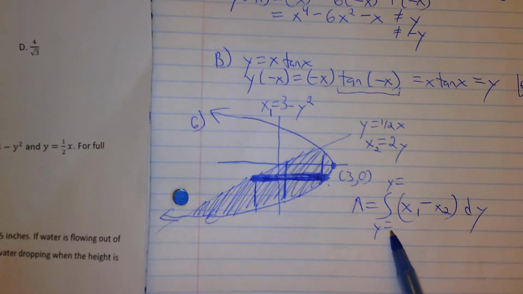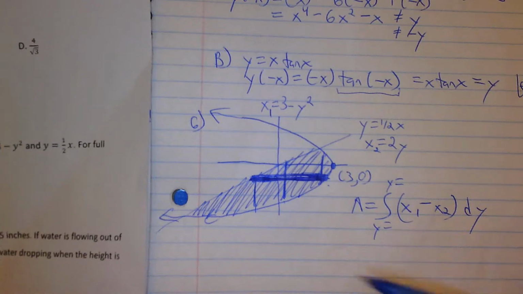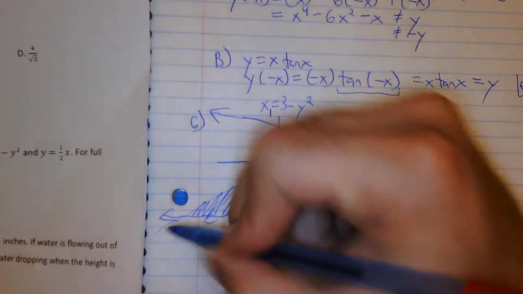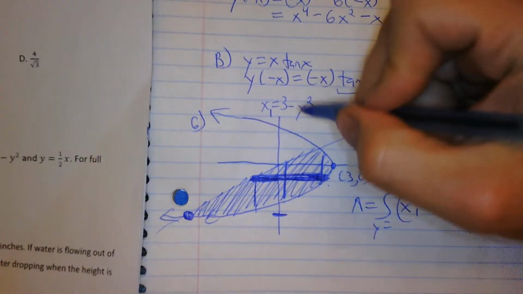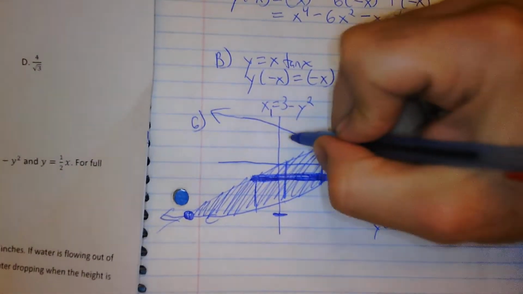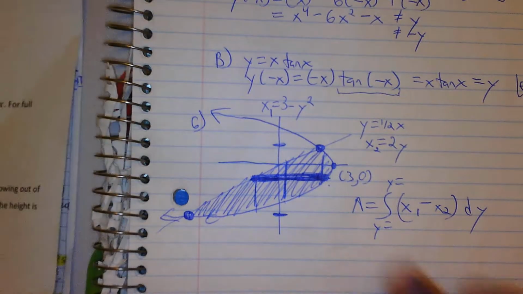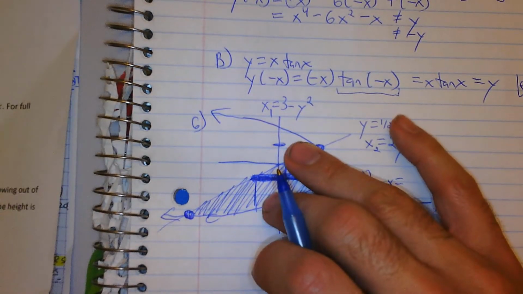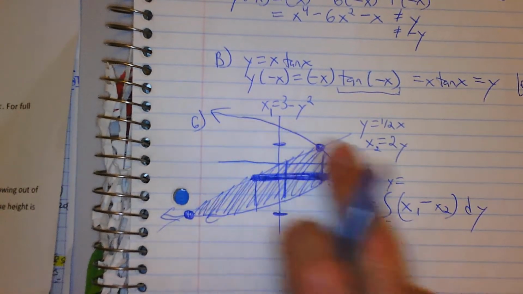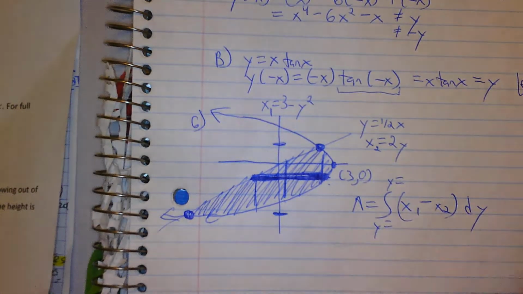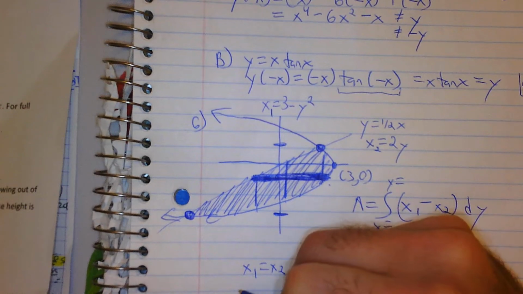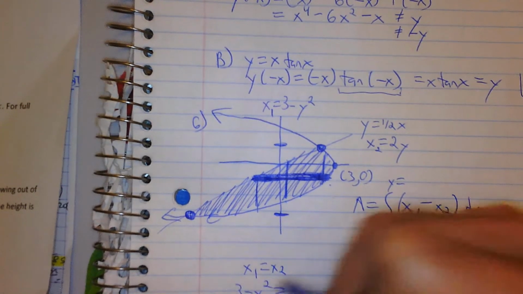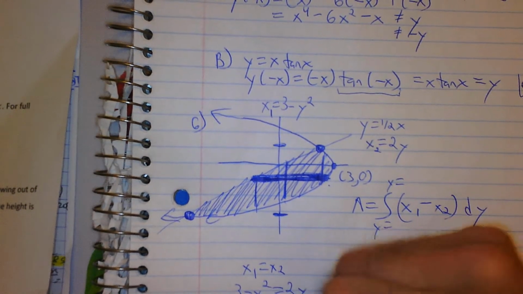Now, we're going to go from y equals what to y equals what? These are y values. You have to go from this y value, whatever it comports to, up to this y value, whatever it comports to. Well, how are you going to figure out where these y values are? You're going to set x1 equal to x2 and solve for y. All right, so we got x1 equals x2, or 3 minus y squared is equal to 2y.